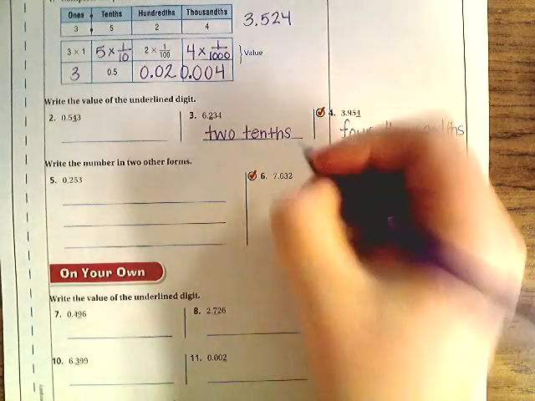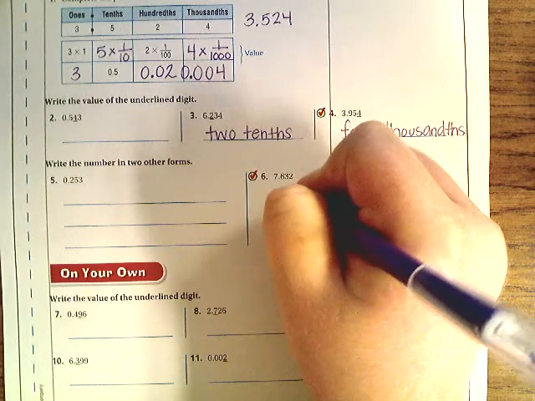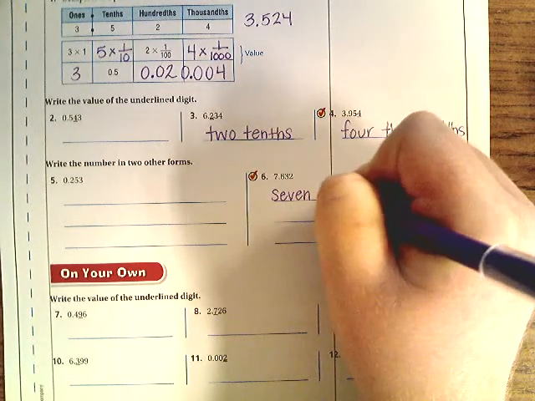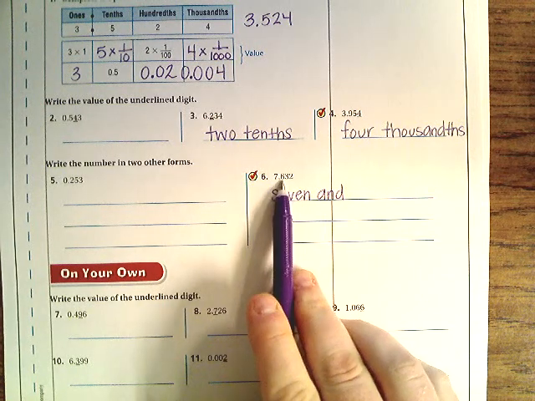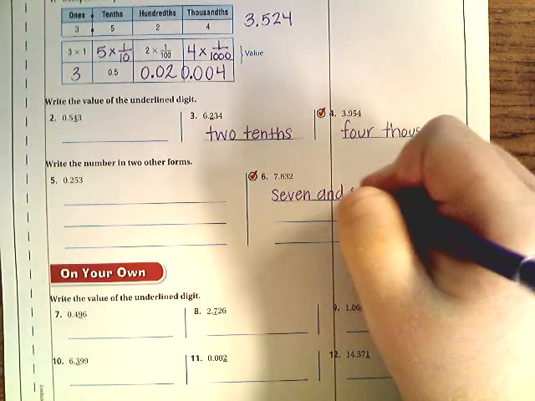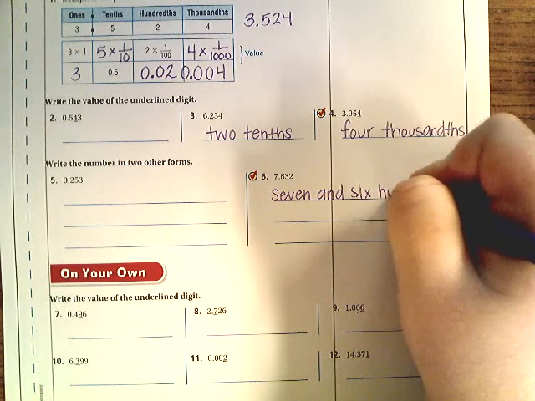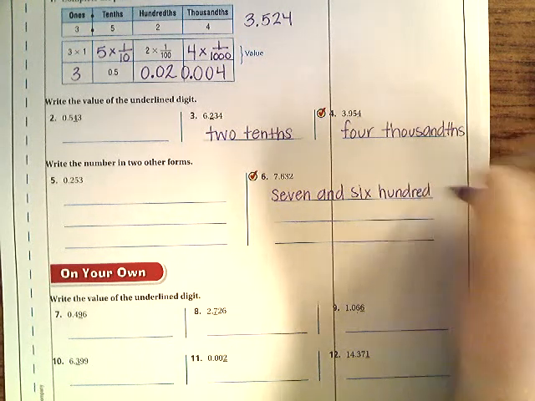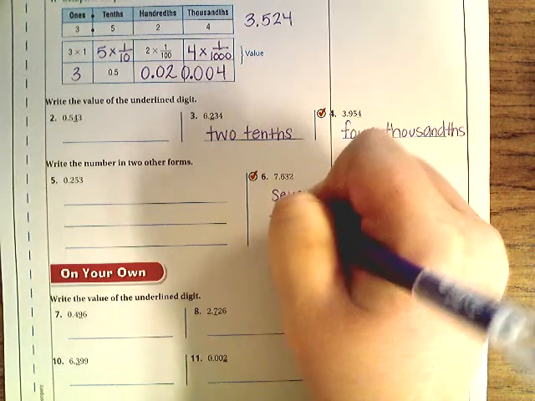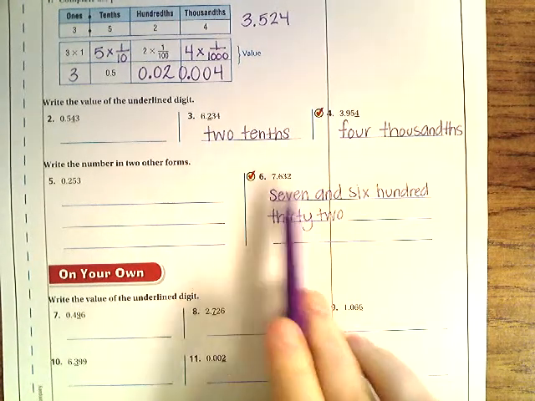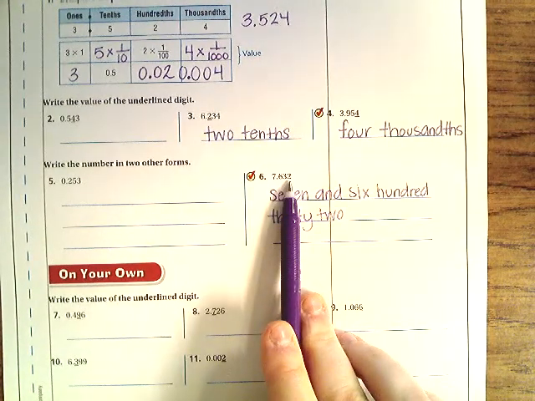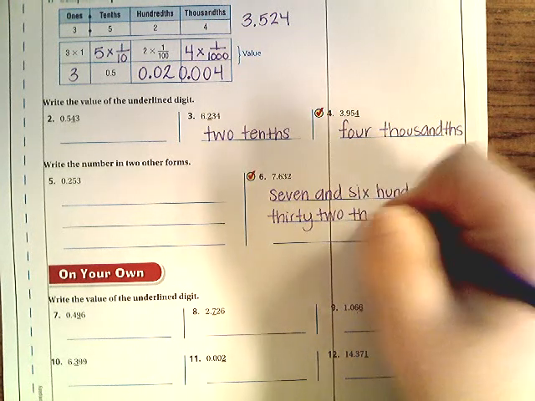So let's start. 7 and, that's the same as our decimal point. Then we just say the number, 632, and we're not done, we have to see. So the 2 is in the thousandths position, so we have to tack on the word thousandths.